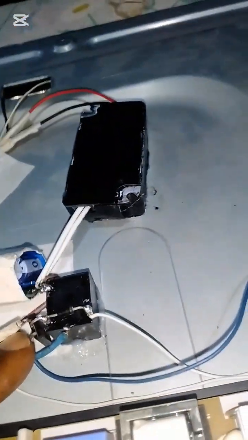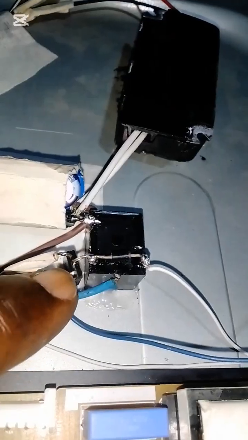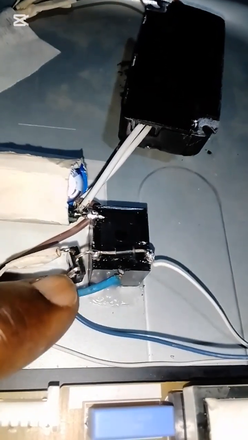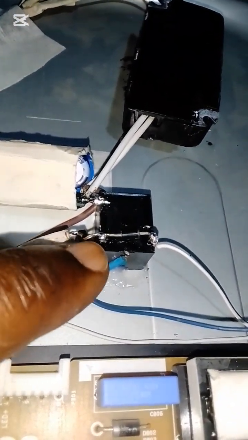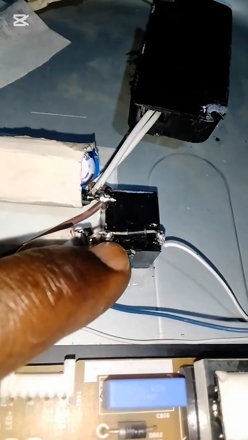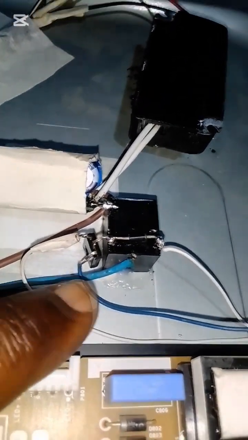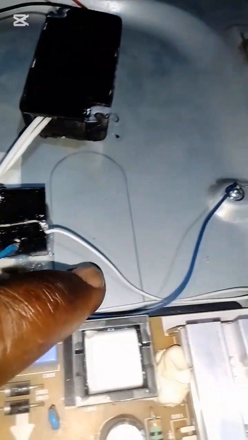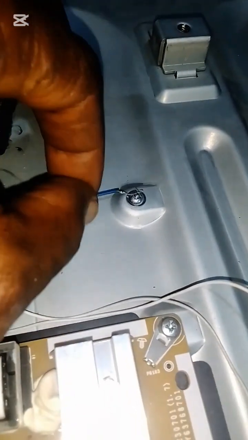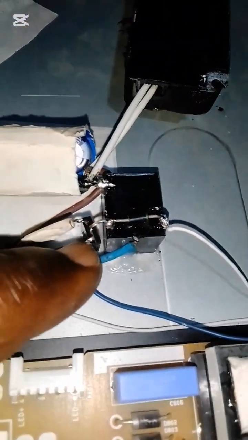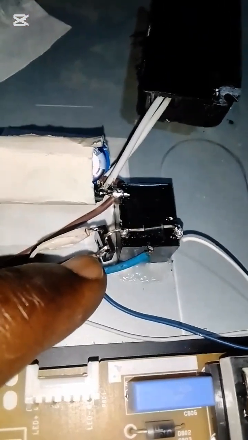Then you have to connect an NPN transistor here. That's what you are seeing here. This NPN transistor has 3 pins. The collector goes to the anode of the relay. The emitter goes to the earth. That's the blue wire here. I touch it on the screen, on the body of the TV. That is the earth here. It goes to the emitter of the NPN transistor.